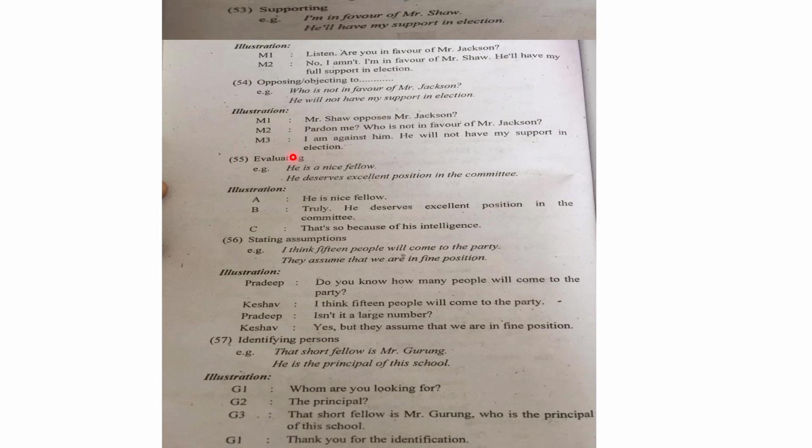The 55th type is evaluating. If you are valuing someone or passing a judgment or evaluating someone, you might use communicative functions like these. For example, he is a nice fellow. He deserves excellent position in the committee. The example that is given here is A says, he is a nice fellow. B says, truly, he deserves excellent position in the committee. C says, that's so because of his intelligence. So they are generally evaluating a person and passing their judgments based on their knowledge, right?